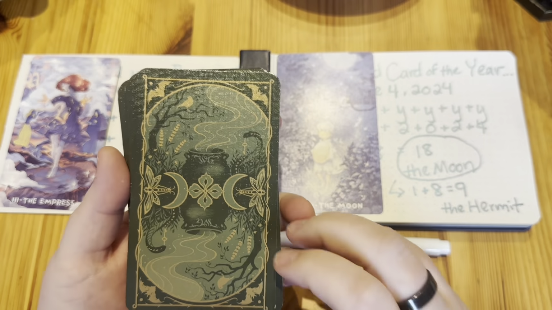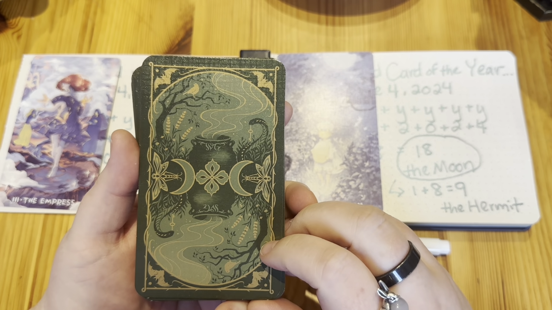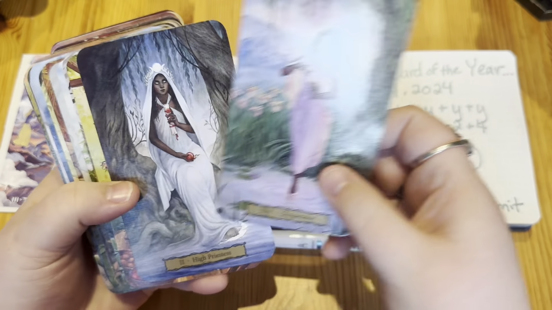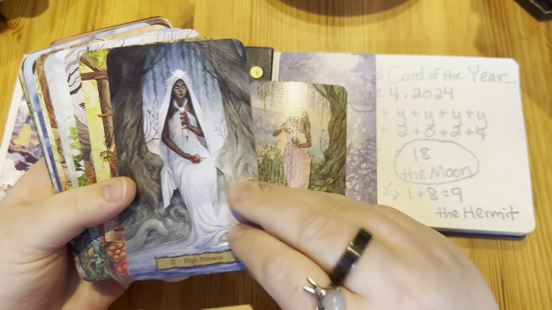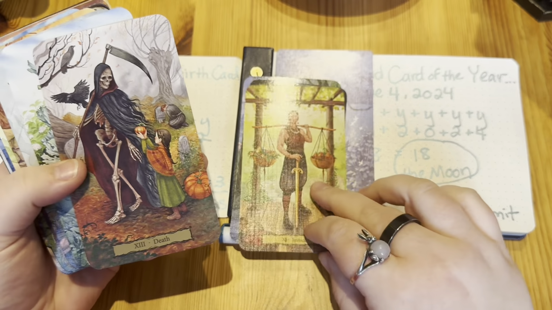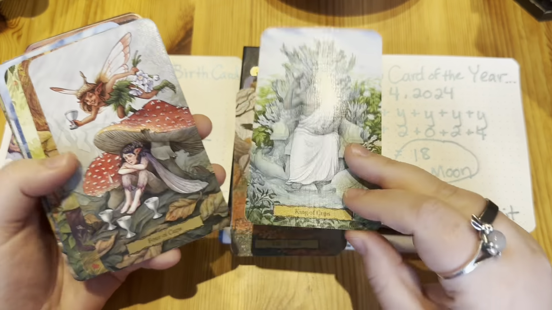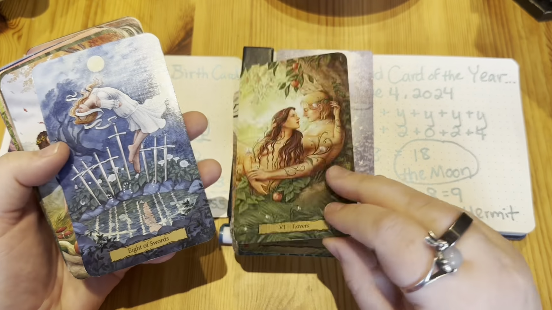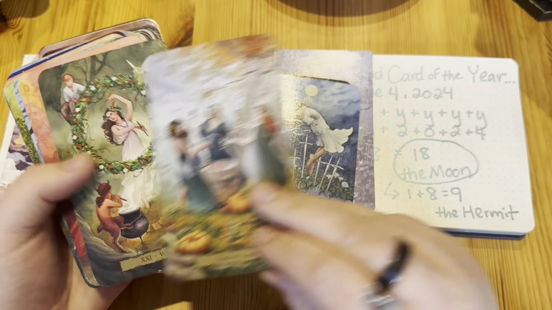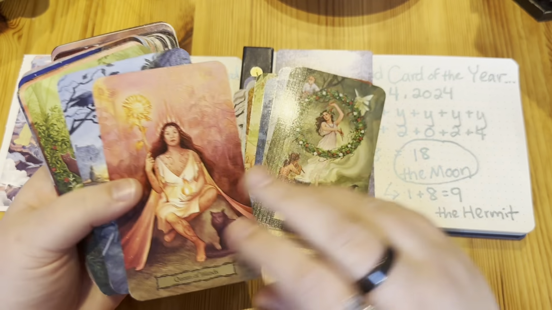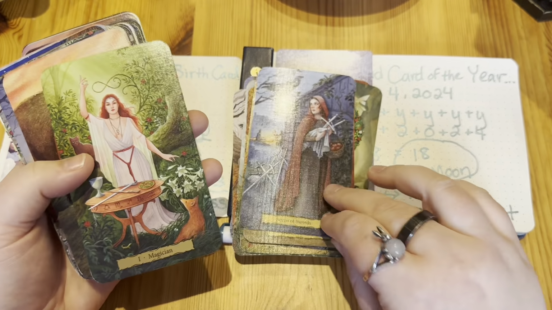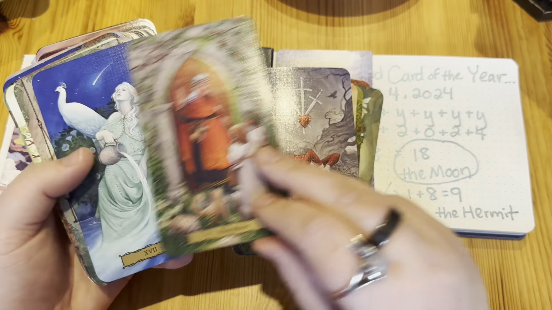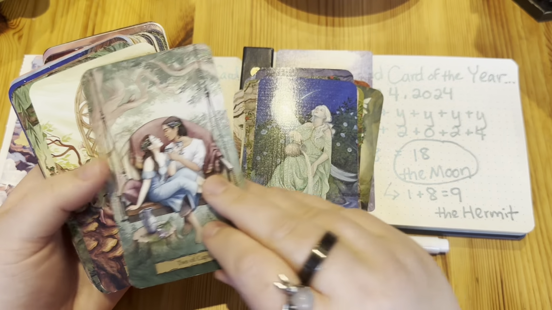So I also have here the Tarot of the Witch's Garden, which is a mass market deck that I love. These are the backs. And this deck has got a more updated Rider-Waite-Smith feel to me. It's got a lot of the similar symbolism, but with more body diversity, which we love. So again, we're looking for the Empress and the moon for this hypothetical person.